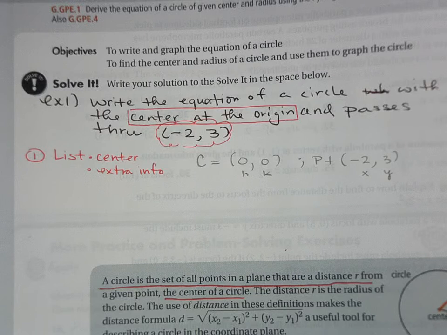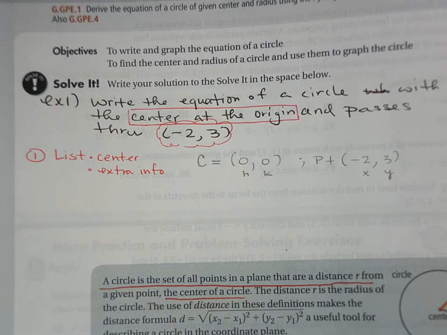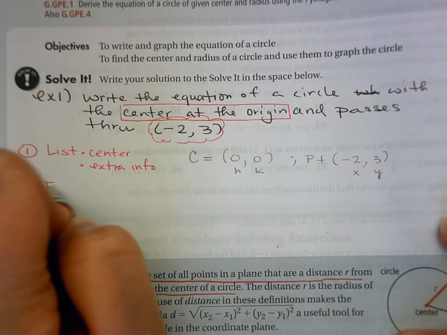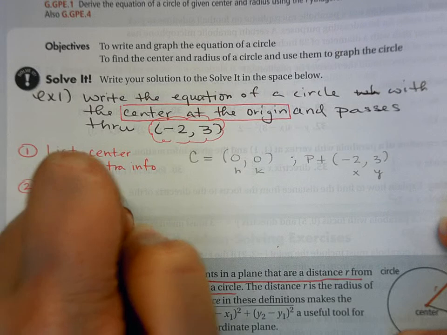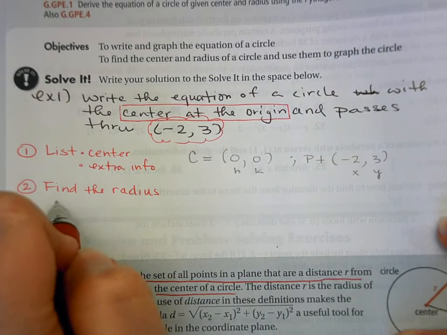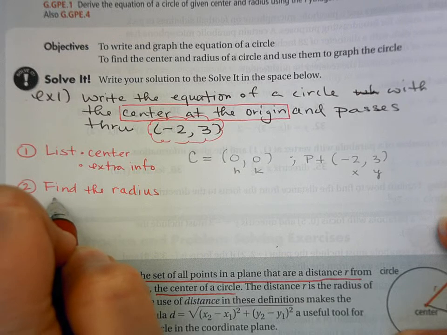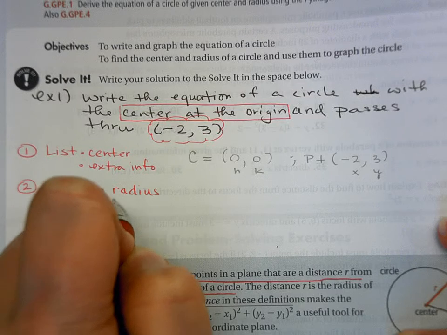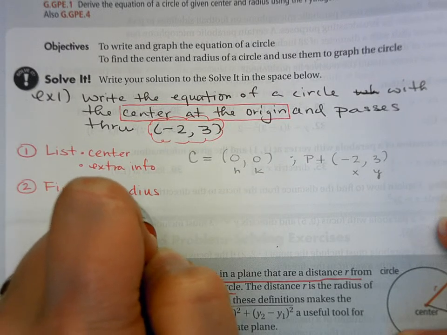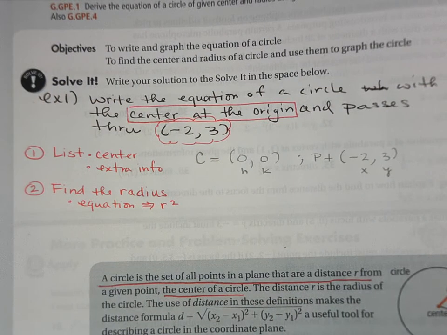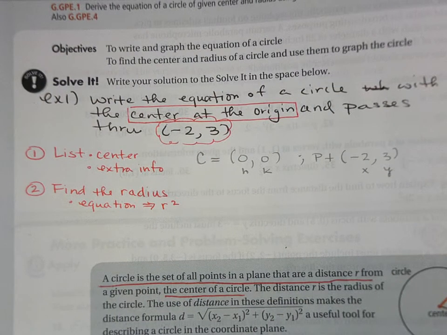In order to have an equation, I need to know my center and I need to know my radius. And I don't know my radius, so I want to find my radius. So that's our second step: we're going to find the radius. If they want to know what the radius is, we would say that's r. But for the equation, we really don't want to know just r. We want to know what r squared is. So when we solve, we're going to solve for r squared, because that's what we need for the equation.